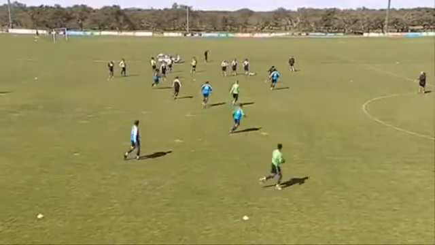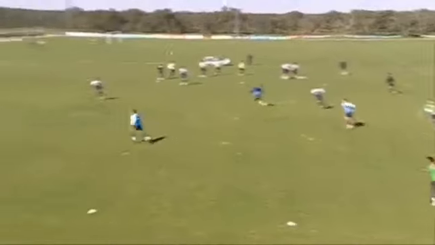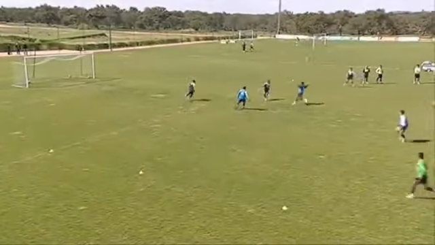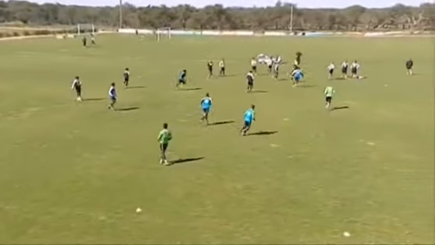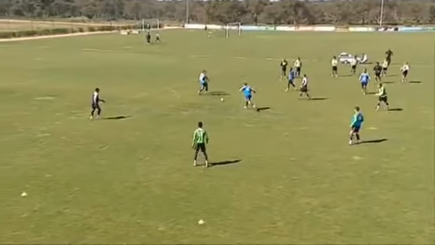The 10 players combine to try and keep possession and are allowed a maximum of 2 touches each. The objective for the 5 defenders is to try to regain possession or force an error as many times as possible within 90 seconds.